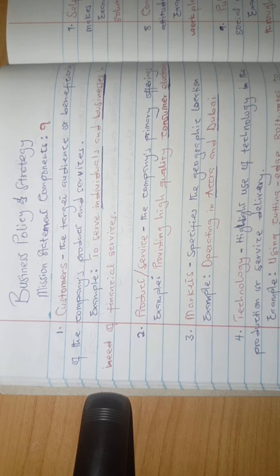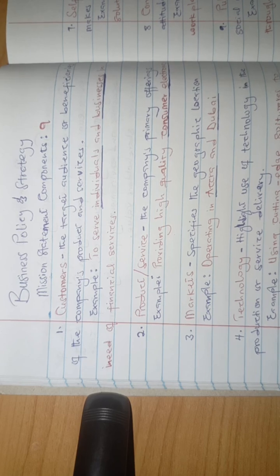Okay. Able to formulate and implement and evaluate strategies. Okay. So today we'll go over the mission statement very quick. So if you have your notebook with you, you can grab it and let's start as I explain.